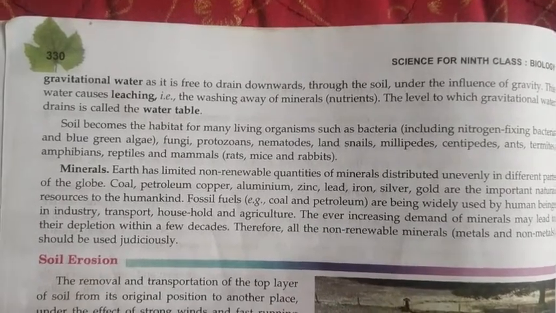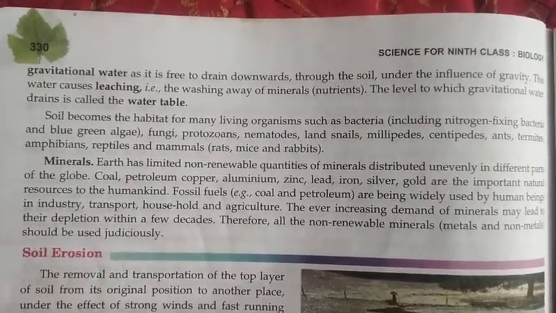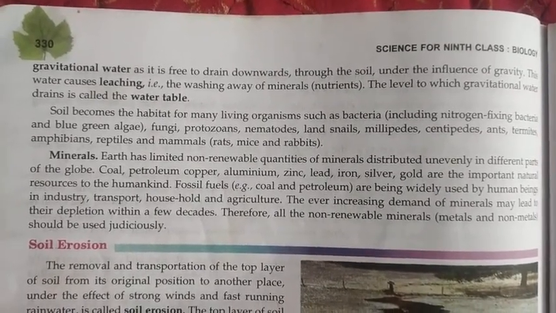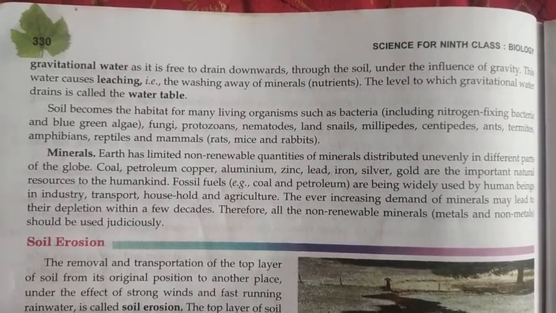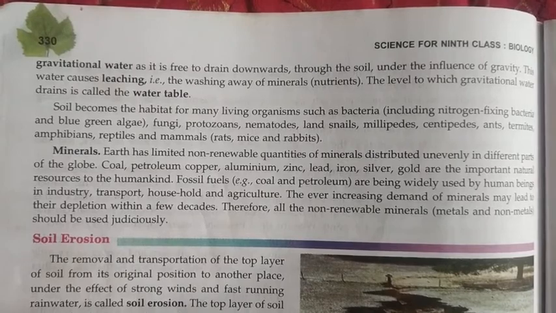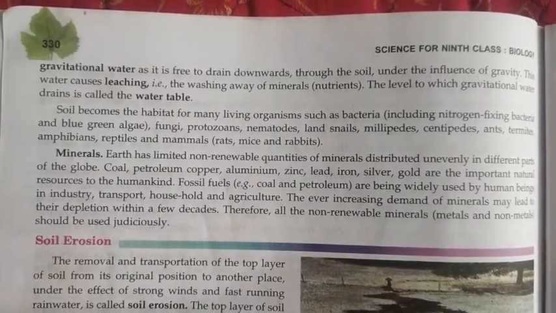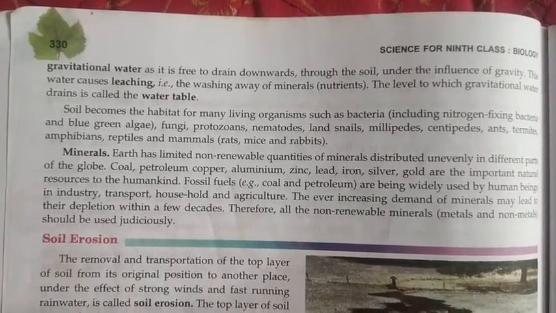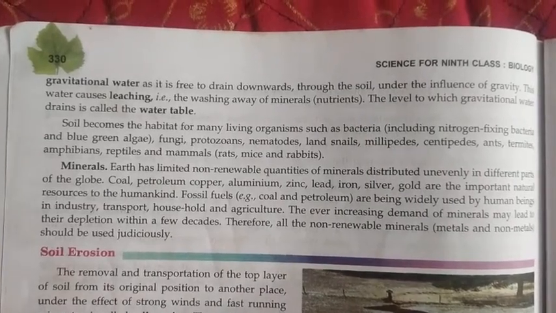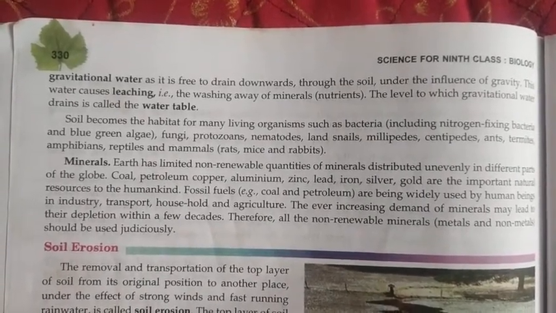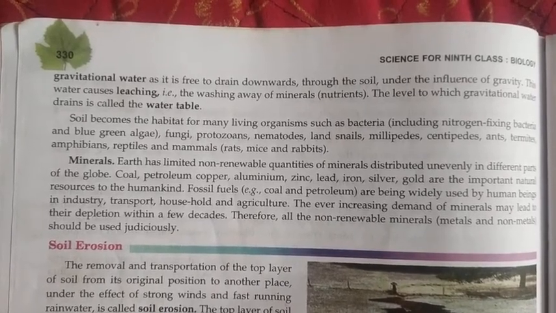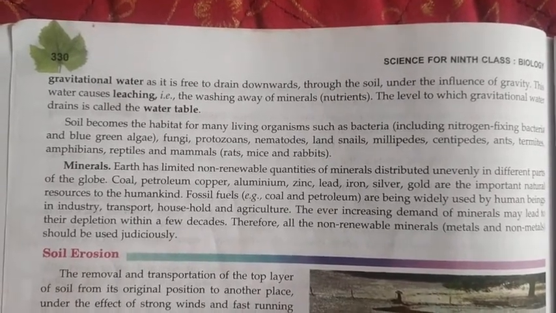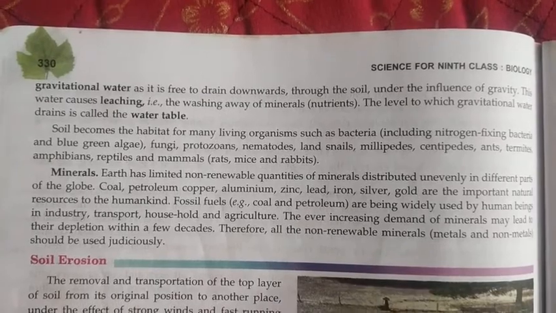The soil contains almost all the kinds of minerals that we are going to use, such as coal, petroleum, copper, aluminium, zinc, lead, iron, silver, gold. These are all the natural resources that we are using. The fossil fuels like petrol, diesel and coal are used by human beings in industries, in transport, in the household and in agriculture. These are all natural resources, but they are present in the soil only.